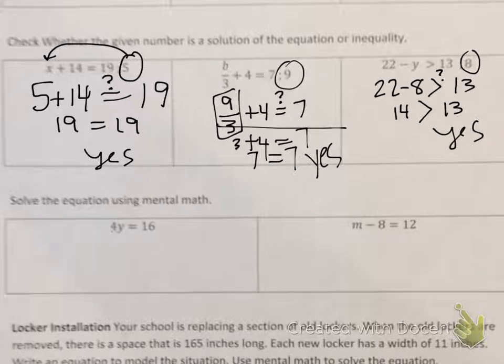Again, that is true, you guys. So the answer is yes. Not always will the answer be yes, so be careful with that. These 3 examples made it seem like that's the way it's going to be, but that's not the way it's always going to be.